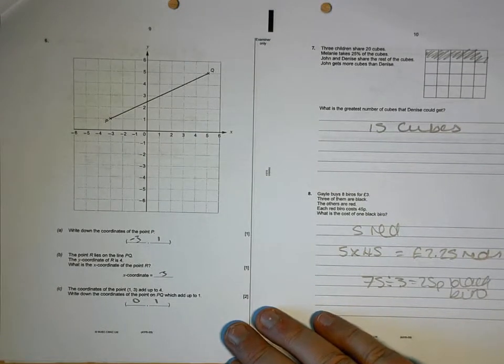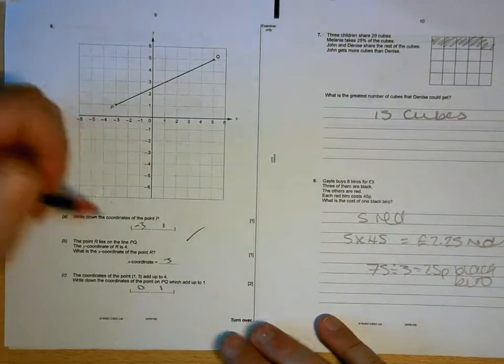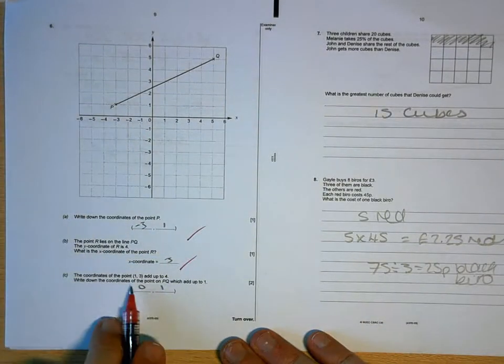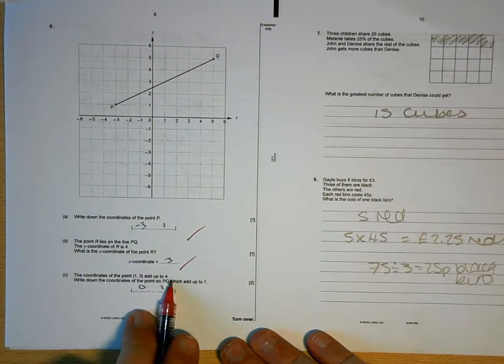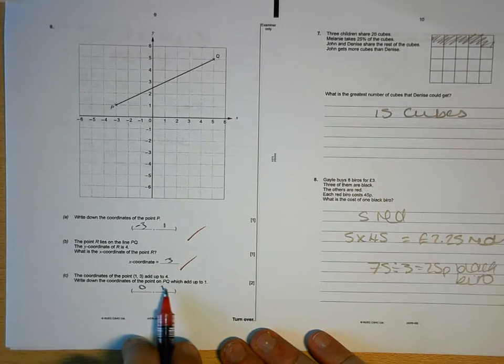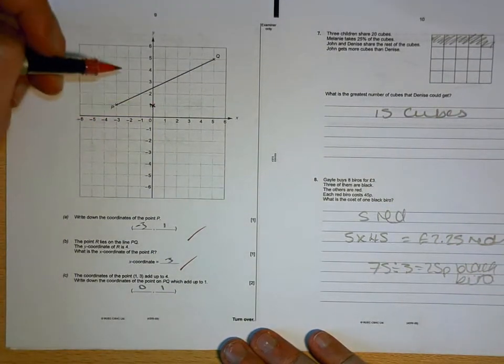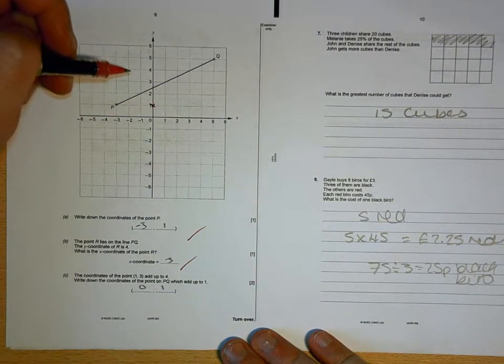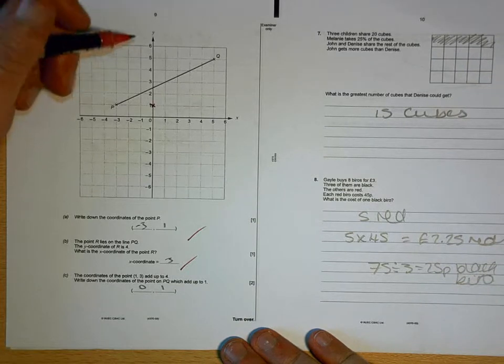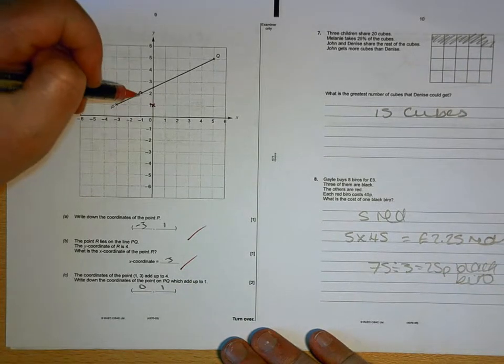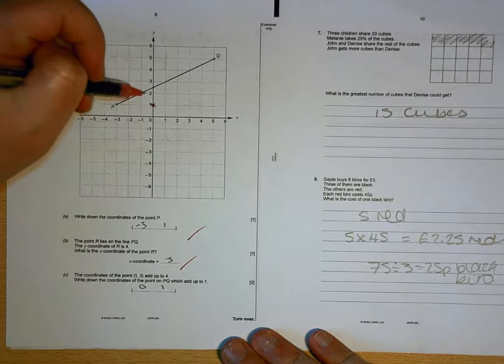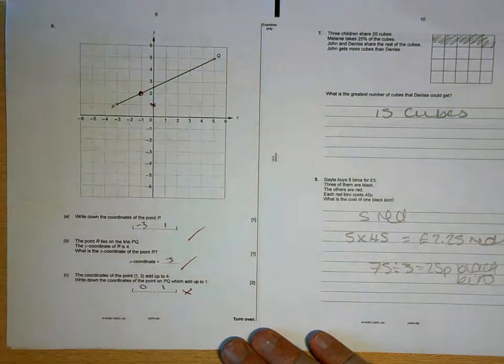For this one, -3, 1, 3 is correct. The coordinates of the point 1, 3 add up to 4. Write down the coordinates of the point on PQ, which add up to 1. Unfortunately, 0, 1 is there, which isn't on the line PQ. So what they're looking for there is that point there. -1 plus 2 equals 1.